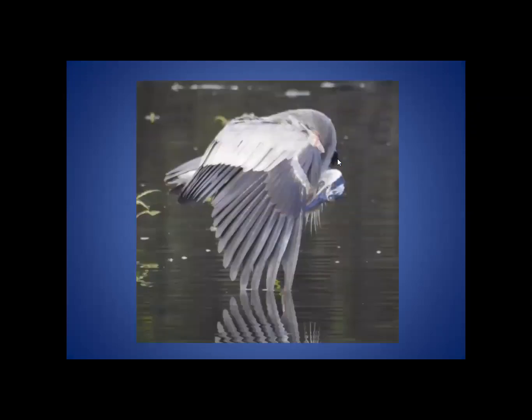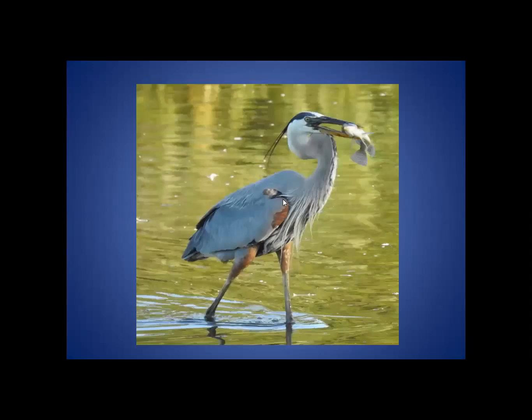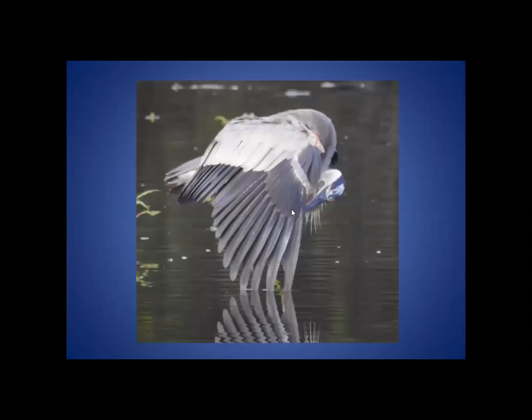What else? Okay, so I chose this picture from Ollie's Pond, just to show that the flight feathers are this dark black color. You normally don't see it when they're standing and hunting, right? You just see that steel gray color. But when they're in flight or when they're preening, you can see this very distinct two-tone wing, right? The black flight feathers and the light colored coverts.